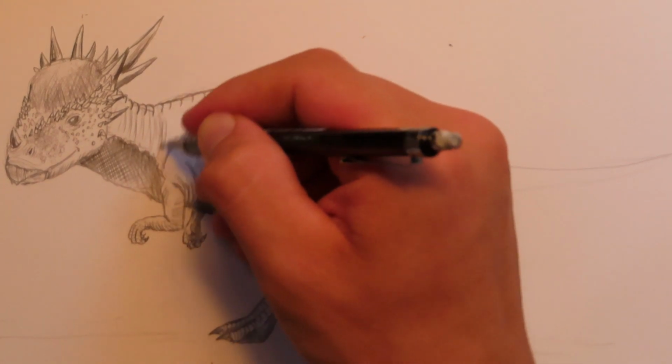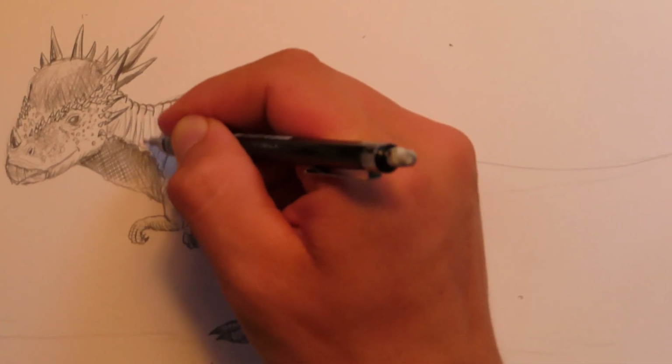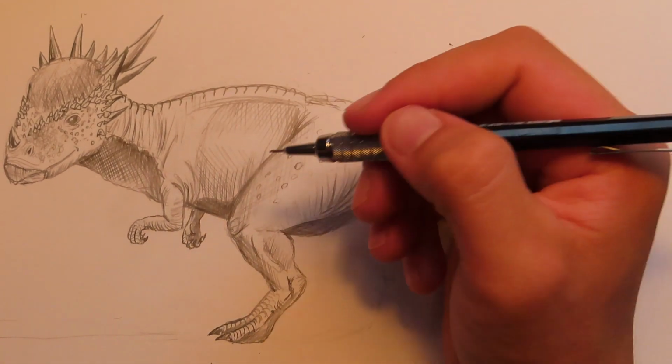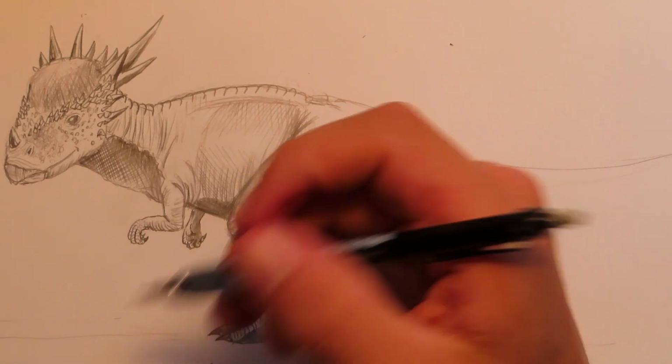We've got to put some more wrinkles on the top of the neck here. And of course, to bring this drawing to the next level, you have to add scales.